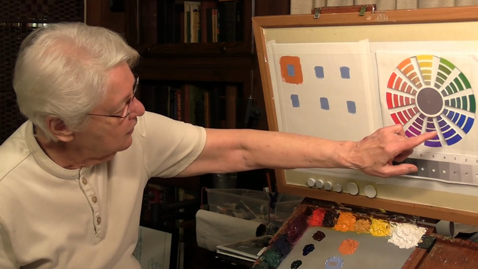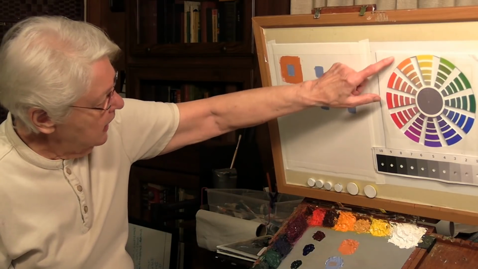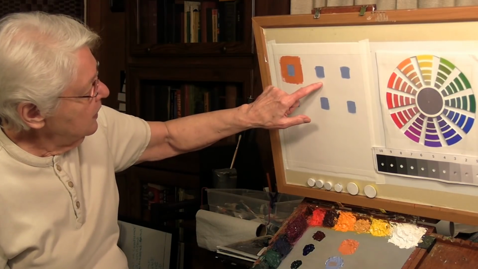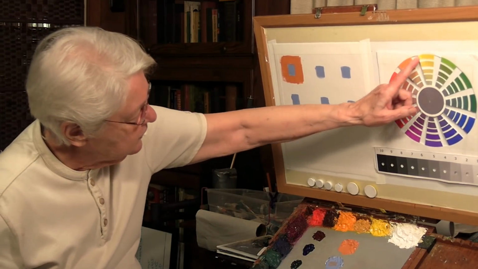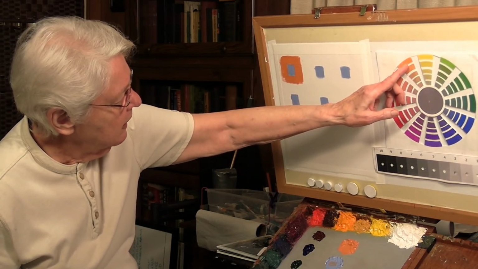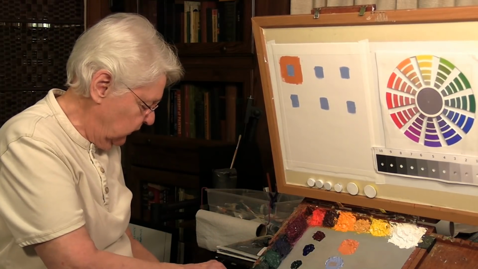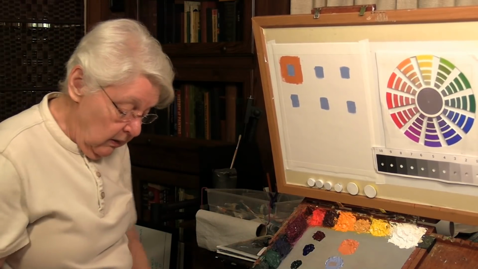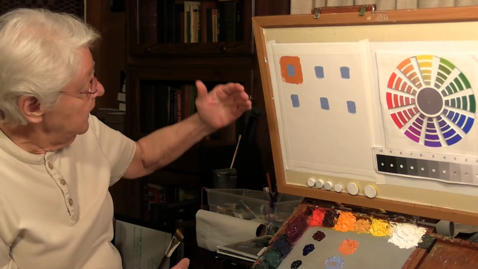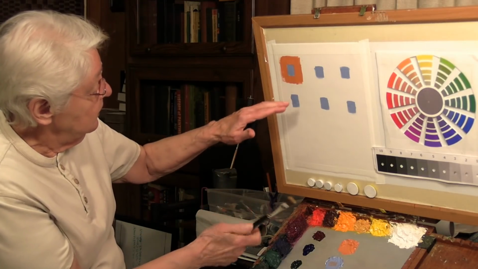All right, so I'll show you what happens. Now I'm going to go to a yellow orange, and this is orange that I have here around the blue. It moves in this direction right here, as you can see. So I'm going to put a little bit of the yellow orange around the blue and let you see if you can see any difference, because a direct complement is the strongest enhancement or strongest relationship of contradictions between two hues.